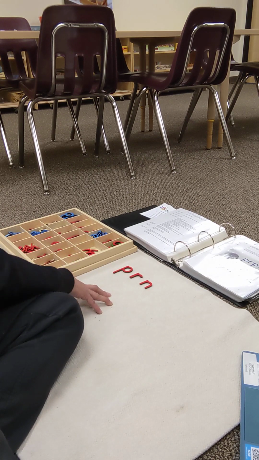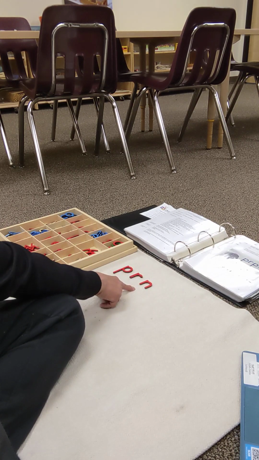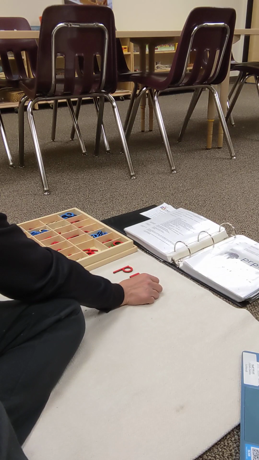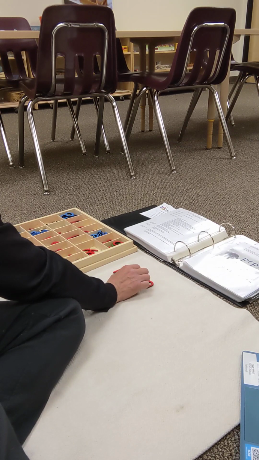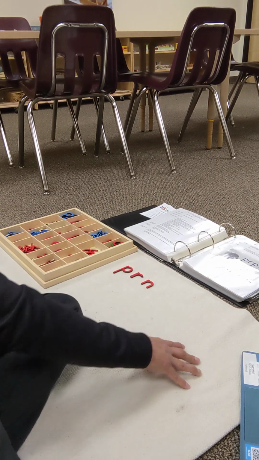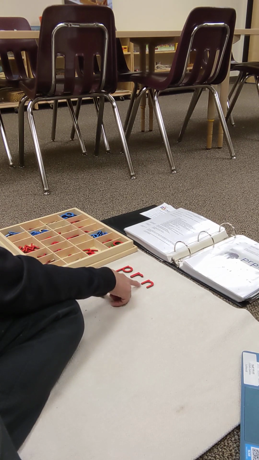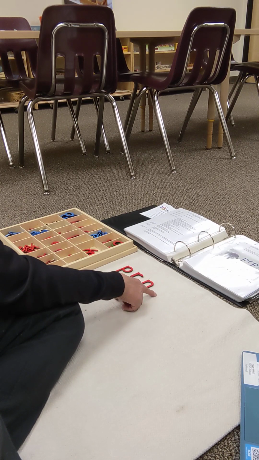Now, very important with inventive spelling that we do not correct the child even if it's wrong. That's why it's called inventive spelling, right? So what are they doing? They're learning sound discrimination in words. What's next do you hear?